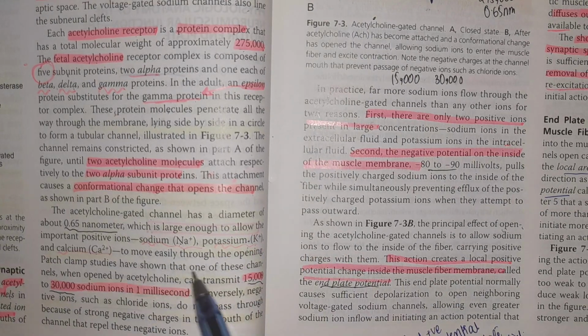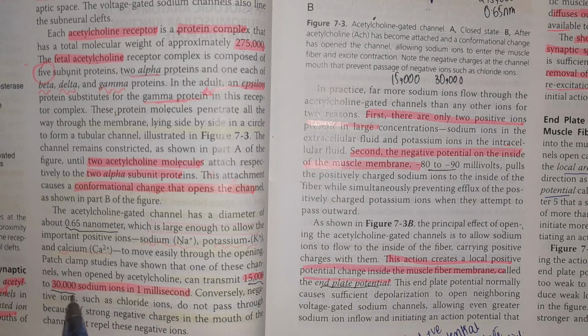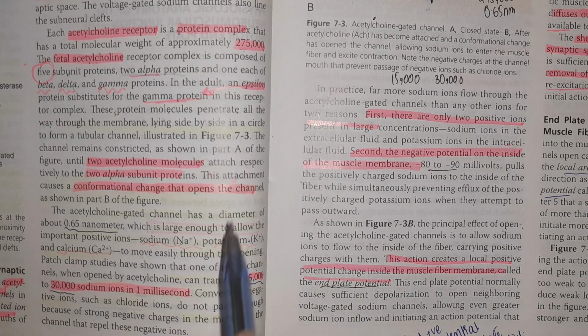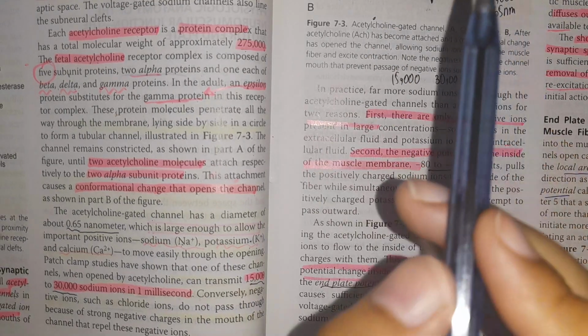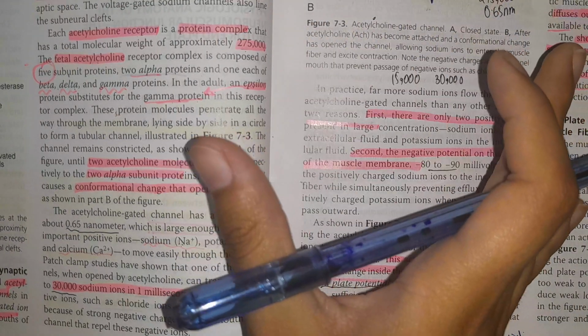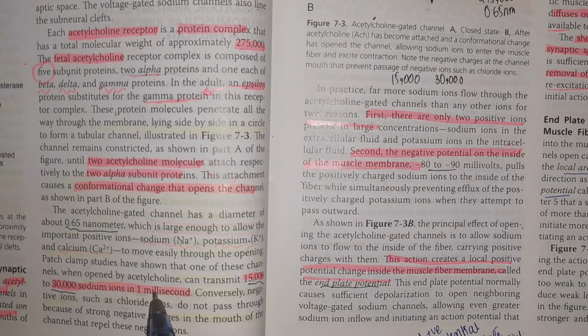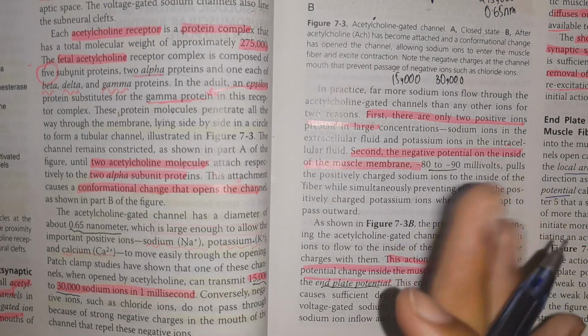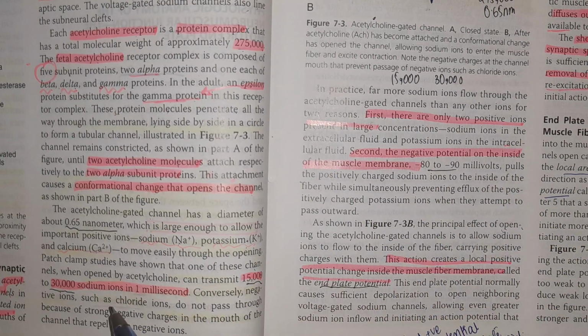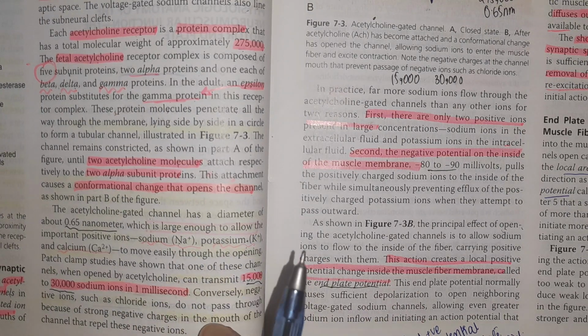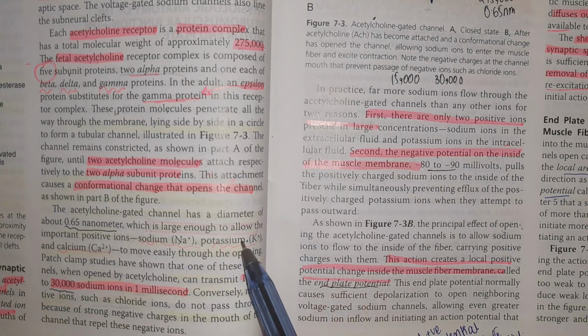Now, patch clamp studies have shown that one of these channels, when opened by acetylcholine, can transmit 15,000 to 30,000 sodium ions in 1 millisecond. This channel we read about, that was a 275,000 molecular weight channel, can allow 15,000 to 30,000 sodium ions in 1 millisecond. How big of a depolarization it causes. Conversely, negative ions such as chloride cannot pass through this channel, but positive ions like sodium, potassium, and calcium can move, and large amounts of them can move in 1 millisecond.